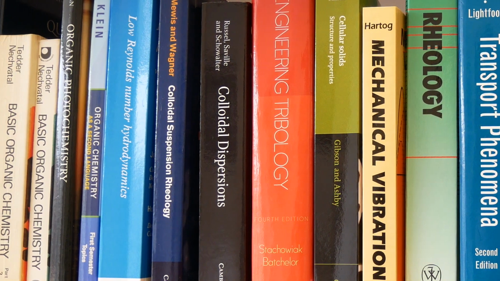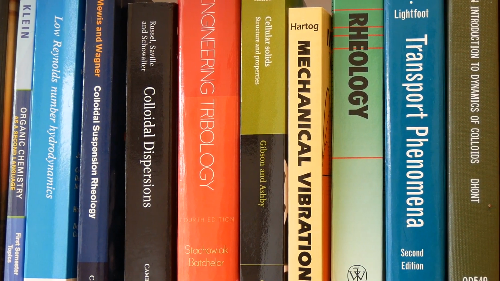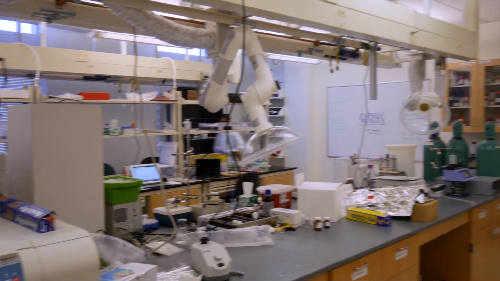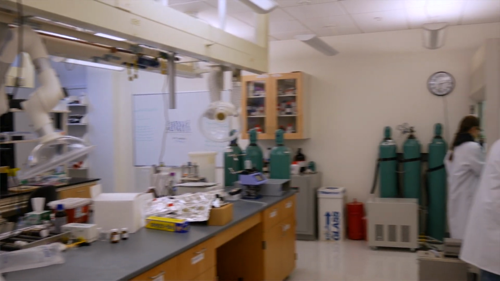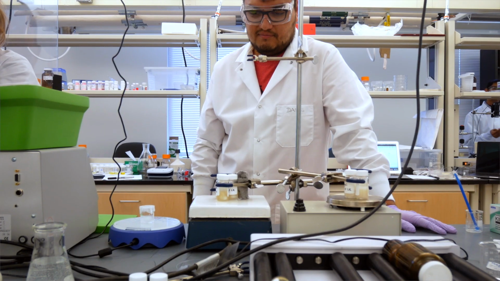Our lab looks at soft materials, and you encounter a lot of these soft materials in everyday lives. For example, your skin is a soft material. Your shampoo is considered a soft material because there are particles inside that makes it solid-like. And there are many other types of soft materials that are important, like fabrics, for example.